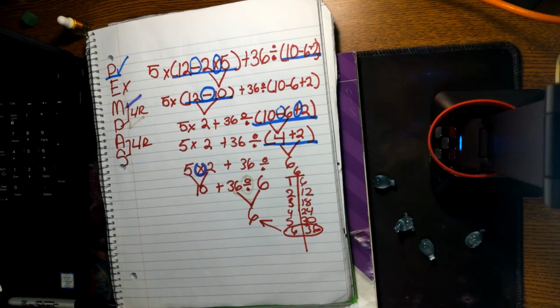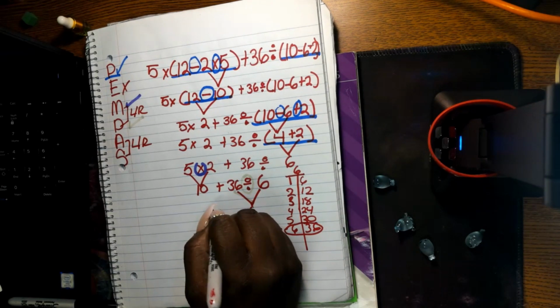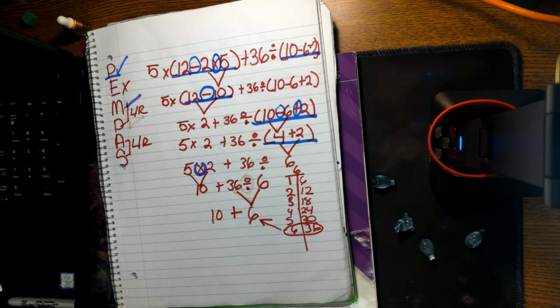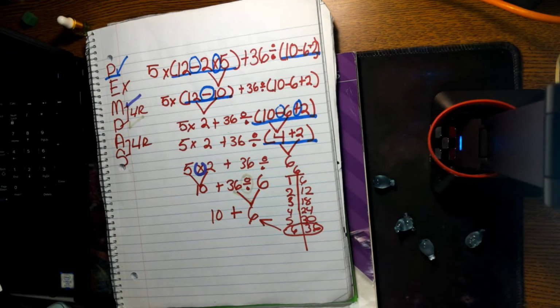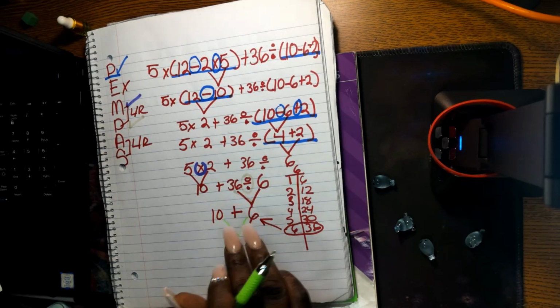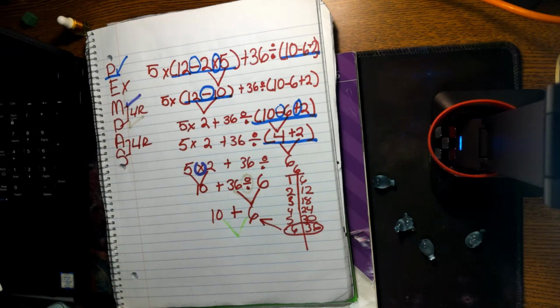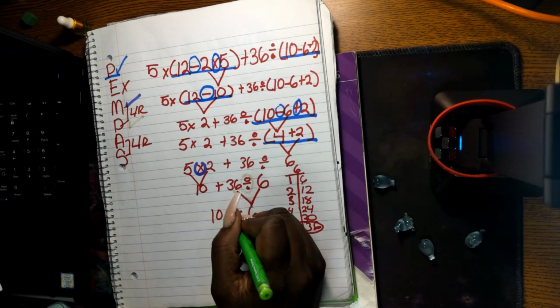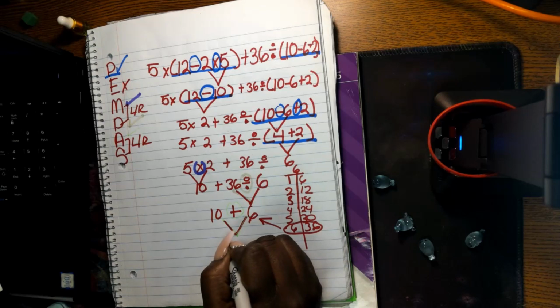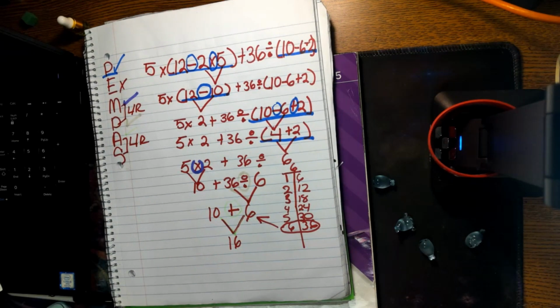So now I got 6. I drop down everything else, which would be 10. And then I would evaluate my last. I'm trying to find a different color. Last factors, which would be 10 plus 6, which will give me the result of, let's do this red, and then we'll do this plus sign because the plus was the last operation, but also because that's when we did it, and then that would have gave us an answer of 16. Hopefully this was helpful.